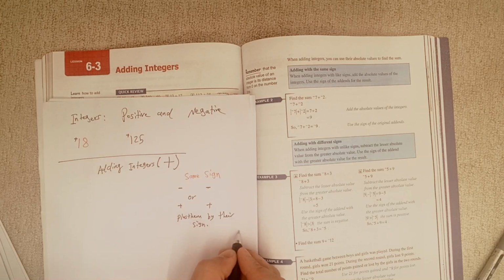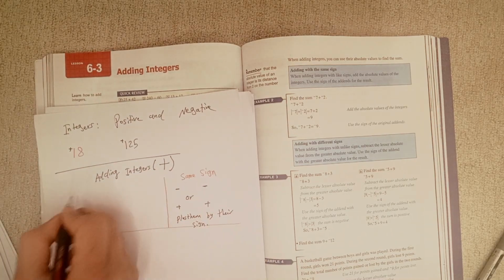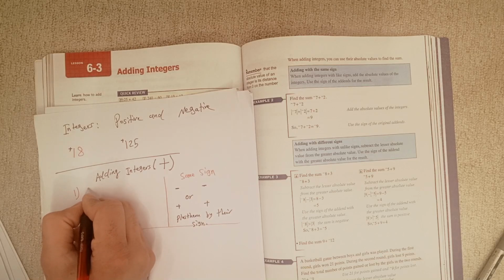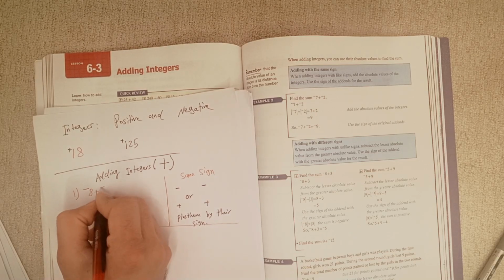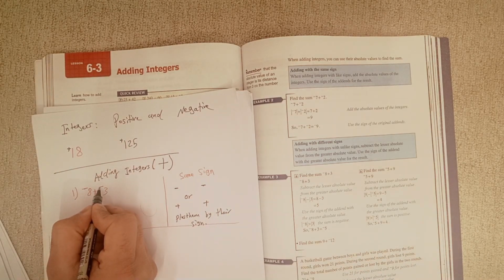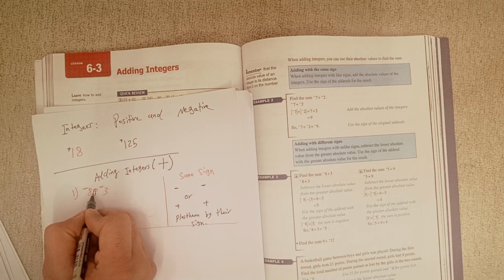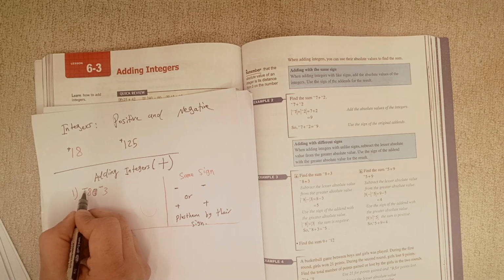Okay, how? Let's say question 1. If we have negative 8 plus negative 3, our operation is addition. Look at the signs. 8 and 3, are the signs the same?